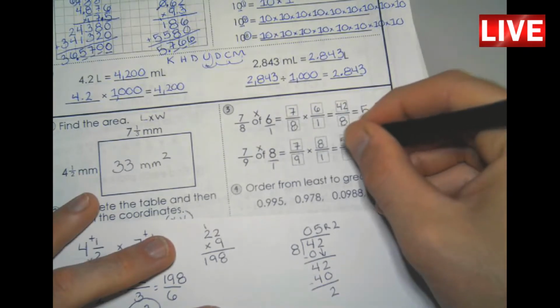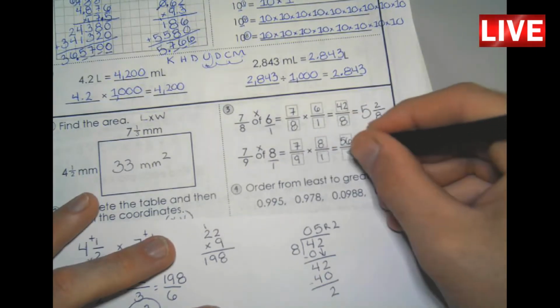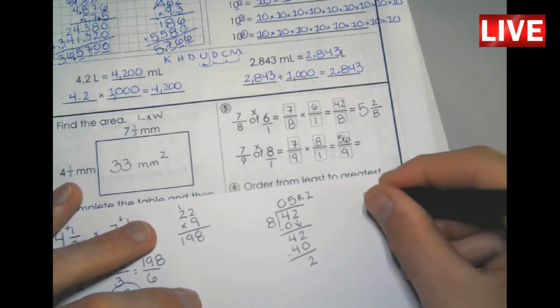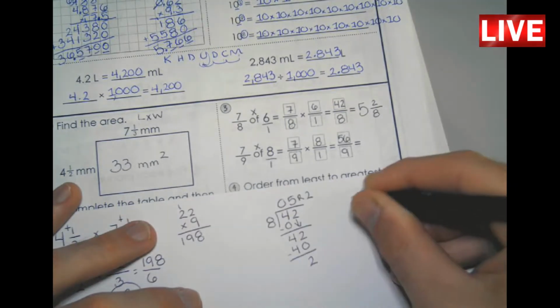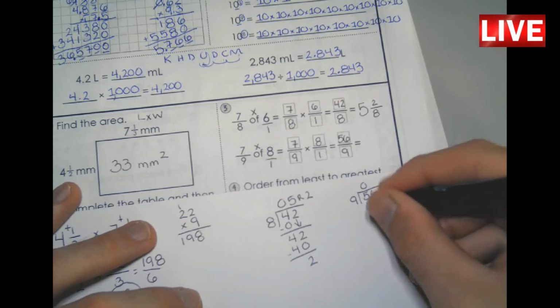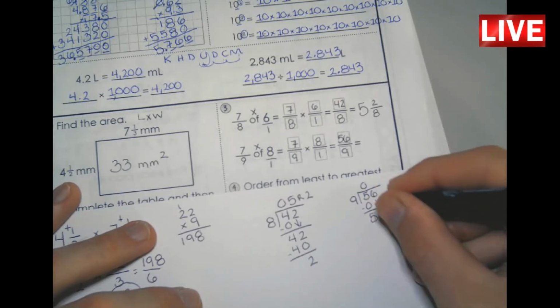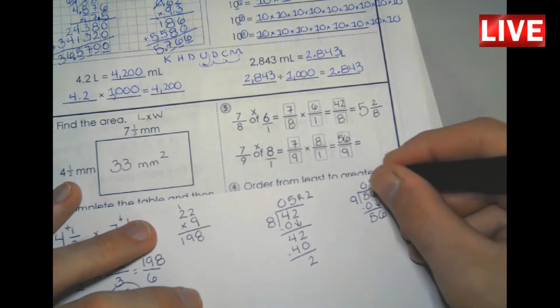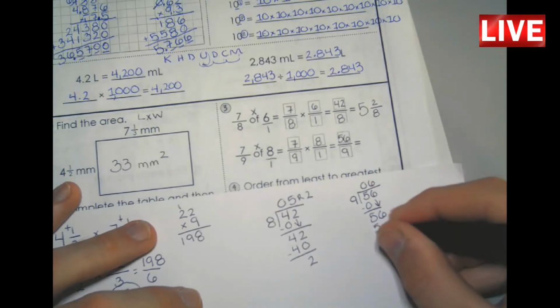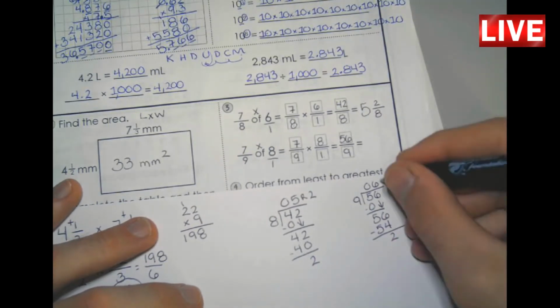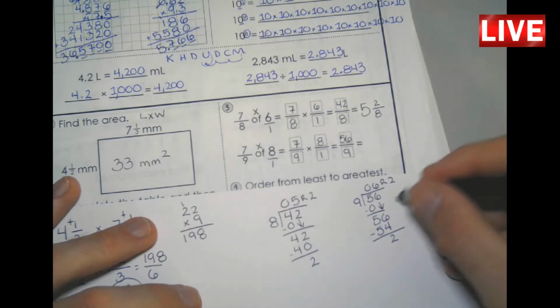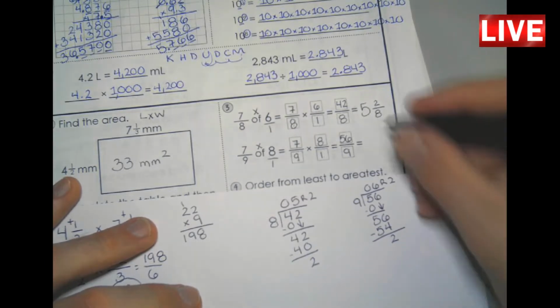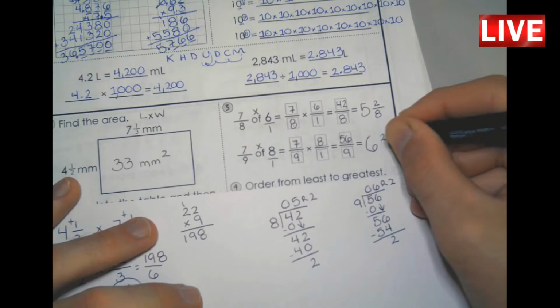7 times 8 is going to be 56. And 9 times 1 is going to be 9. Again, we don't want to leave it like that, so let's divide. 56 divided by 9. 9 cannot go into 5, so we subtract, get 5, bring down the 6. The closest 9 can get to 56 would be 6 times, which would be 54. 6 minus 4 is 2, so we get a remainder of 2. Alright, so this one as a mixed number is going to be 6 and 2 ninths.